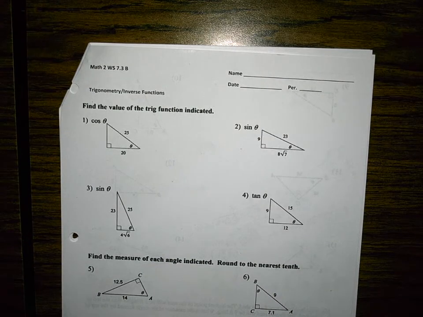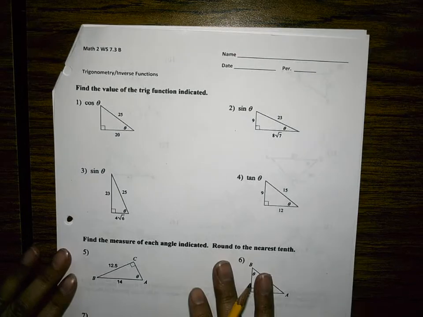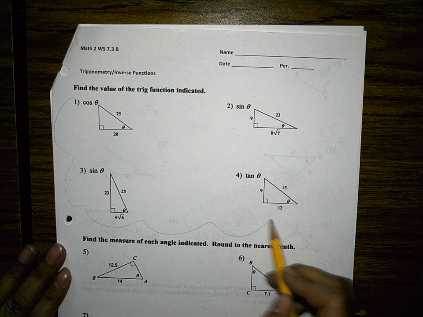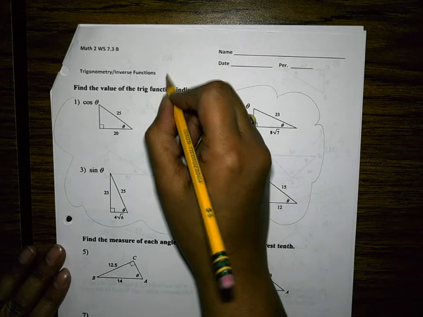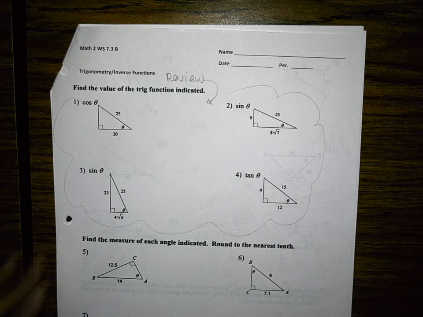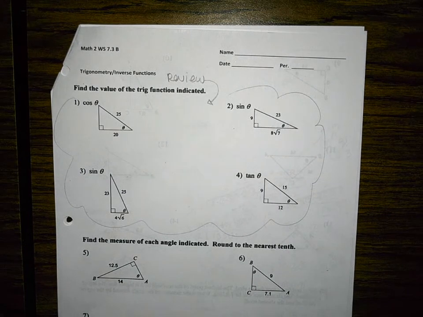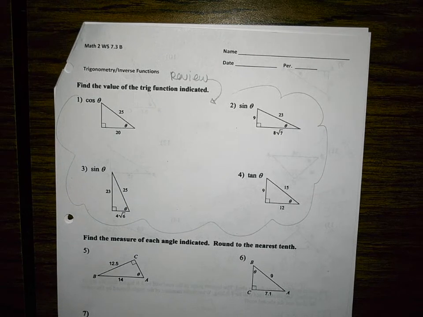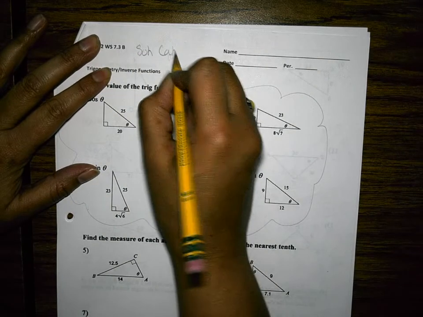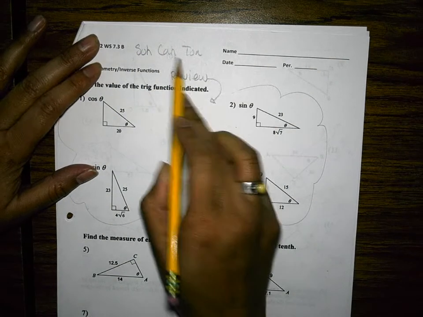So take it out. And I'm going to tell you right now, these first 4 are reviews. This is just using your basic SOHCAHTOA and figuring it out. I will do number 1 with you. Find cosine of theta. SOHCAHTOA. Cosine's adjacent over hypotenuse.